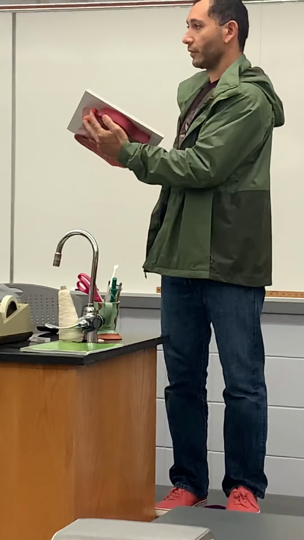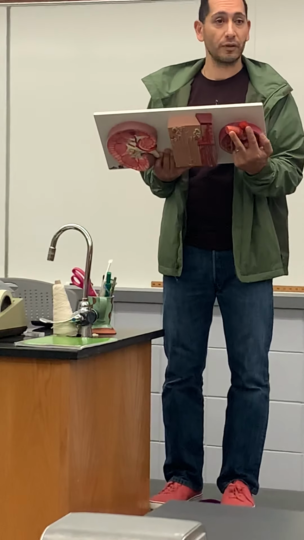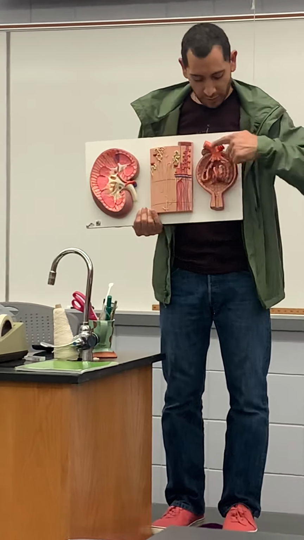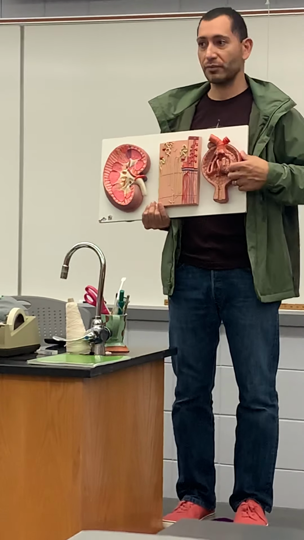Here are your arterioles, and one is significantly greater in diameter than the other. So the bigger one is your afferent arteriole, and then the skinny one is your efferent arteriole. So 1, 2, 3, 4, and then the whole thing, 5. So that's 5 terms right there.